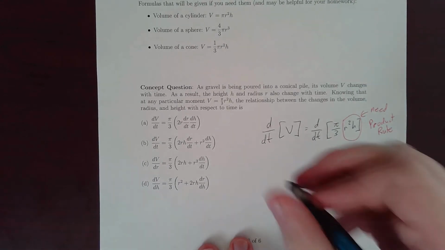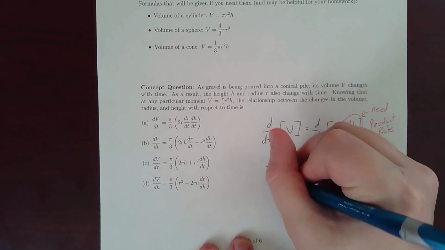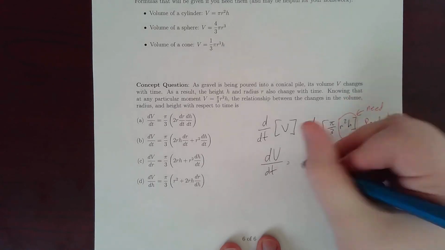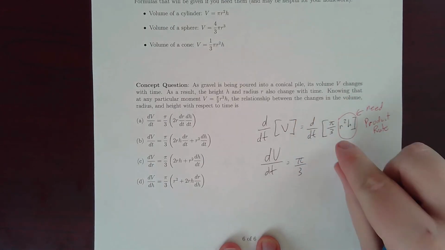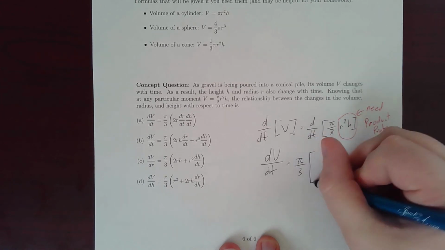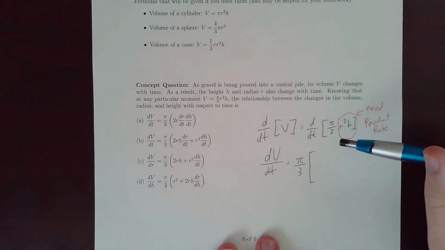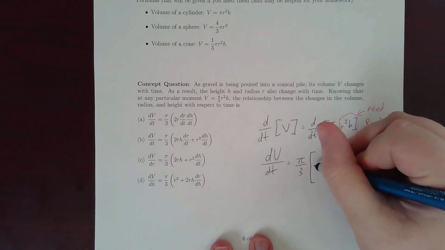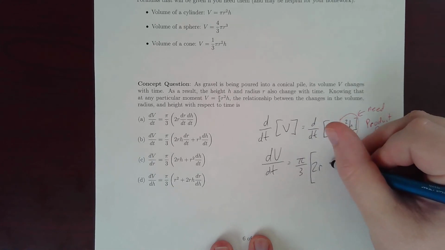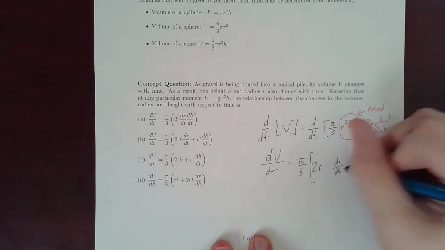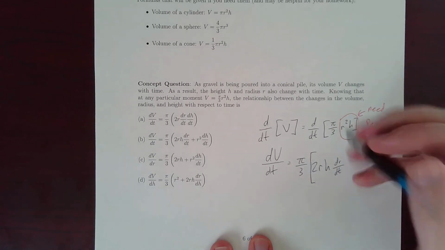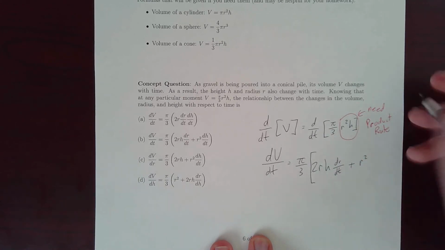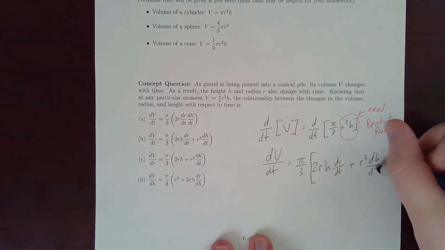And so on the right, real easy. It ends up being dV/dt. Sorry, on the left it's easy. On the right, we're going to pull this pi over 3 out front to make our lives a little bit easier, and we'll multiply it by the derivative of this. We'll take the derivative of the r squared first. So this will be 2r dr/dt, and we'll multiply it by the h we have. Plus, we'll have our r squared times the derivative of the h. So this will just be dh/dt.